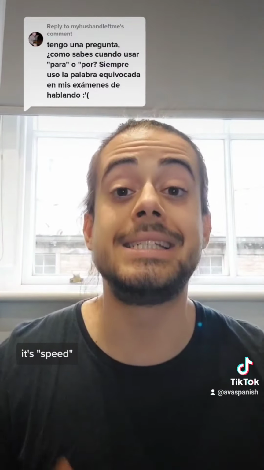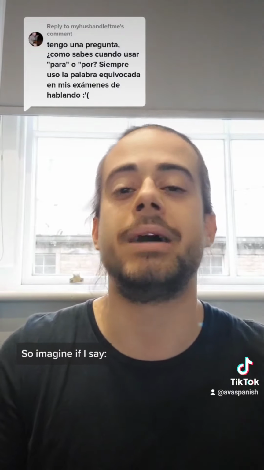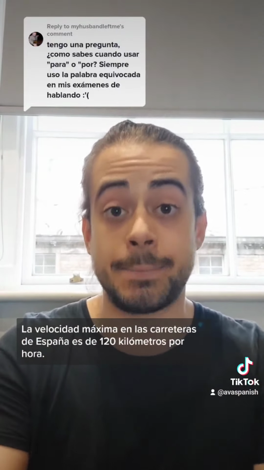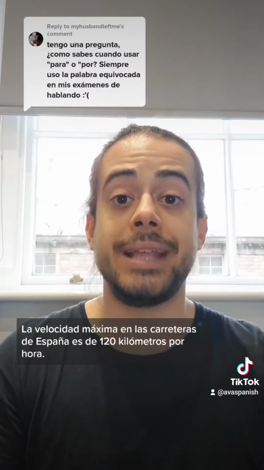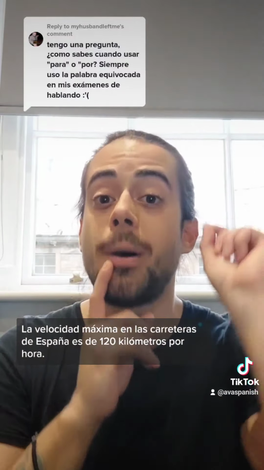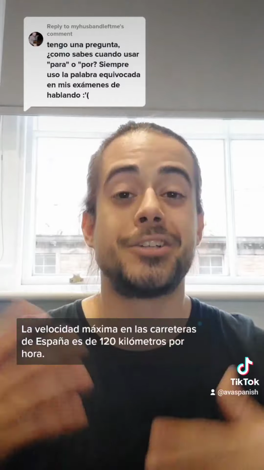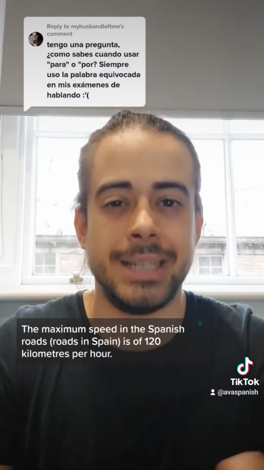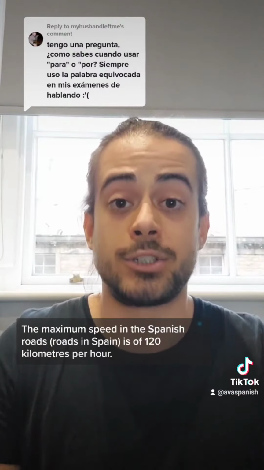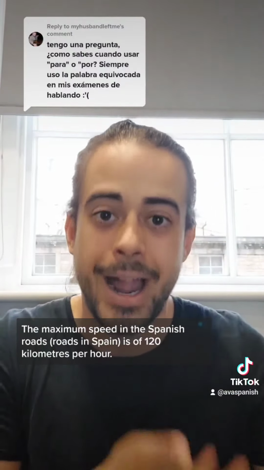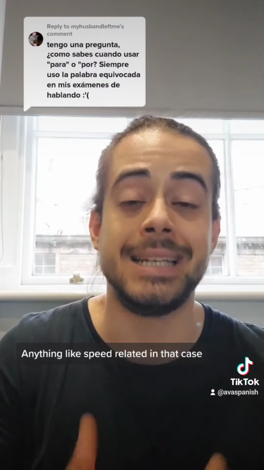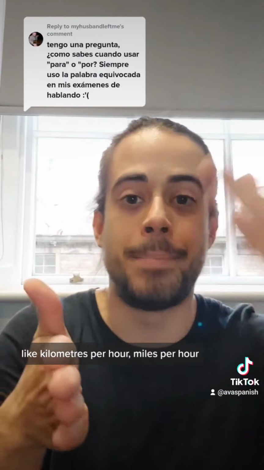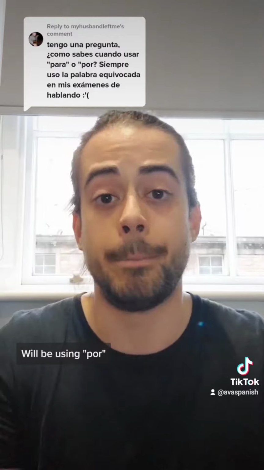And the last one is speed. Okay, so imagine if I say, la velocidad máxima en las carreteras de España es de 120 kilómetros por hora. So the maximum speed in the Spanish roads, like the roads in Spain, is of 120 kilometers per hour. Anything that is speed related, in that case, like kilometers per hour, miles per hour, will be using por.